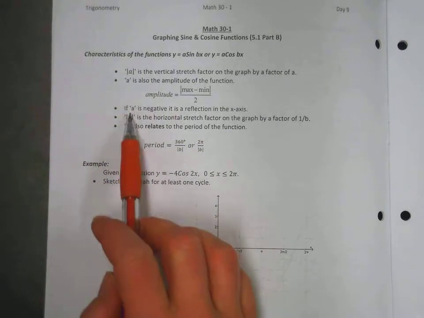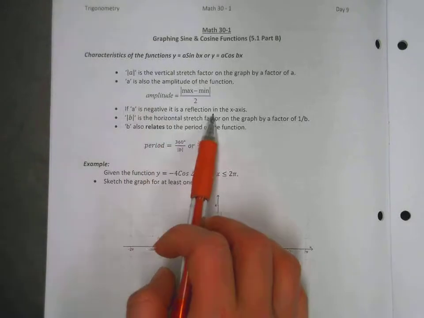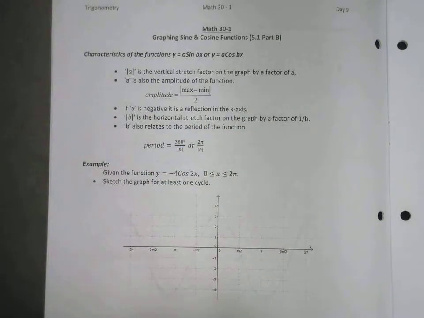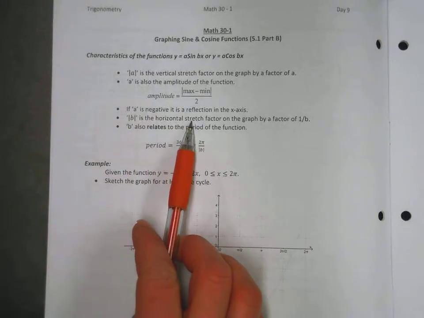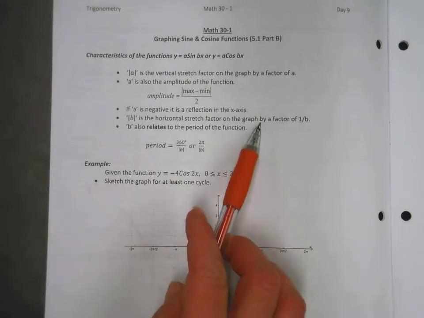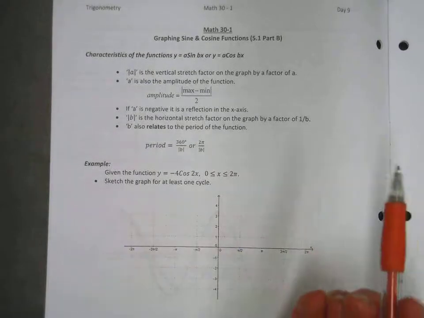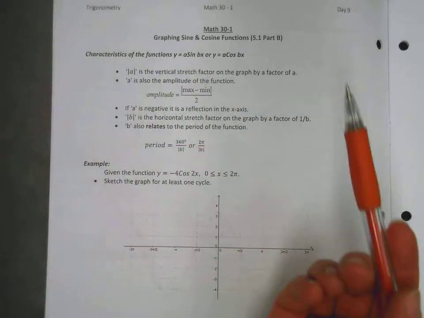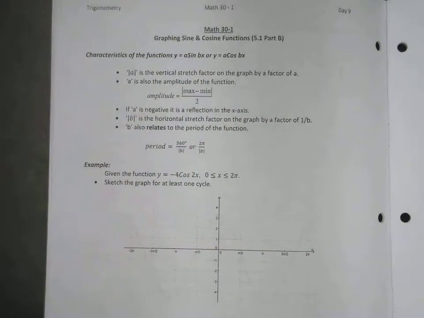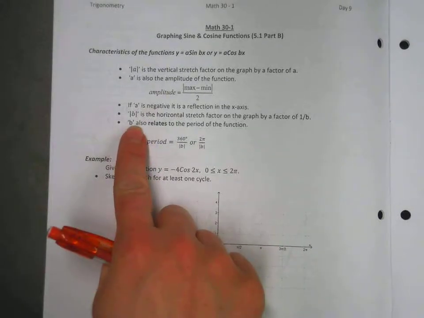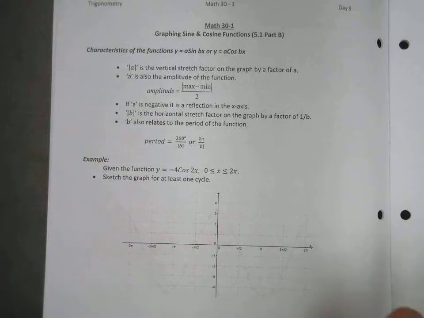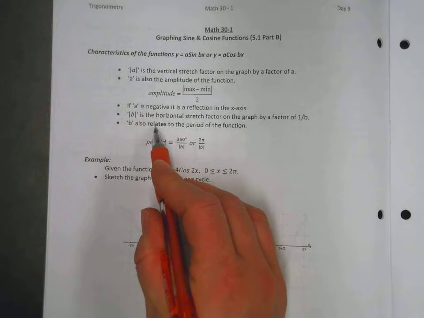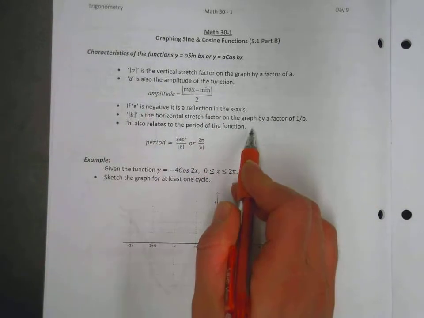Again, if a is negative, there's going to be a reflection in the x-axis. The absolute value of b is the horizontal stretch factor on the graph by a factor of 1 over b. So this is still the same as we've seen in the past with our other functions. B also relates to the period of the function. So how does b relate to the period?